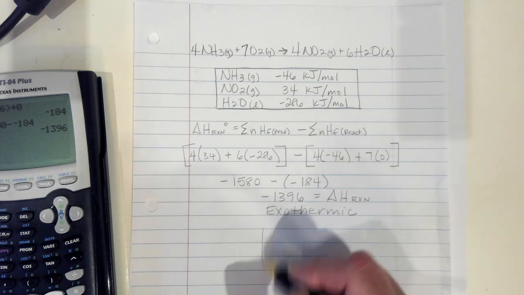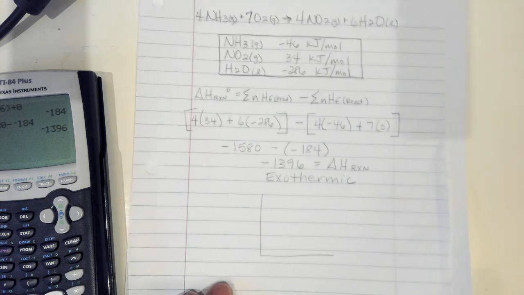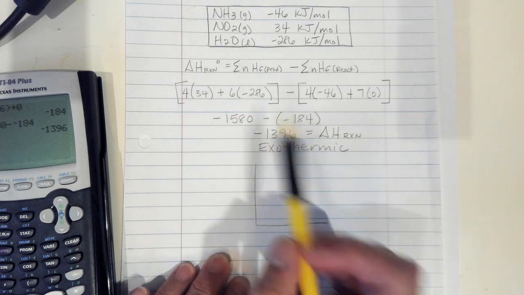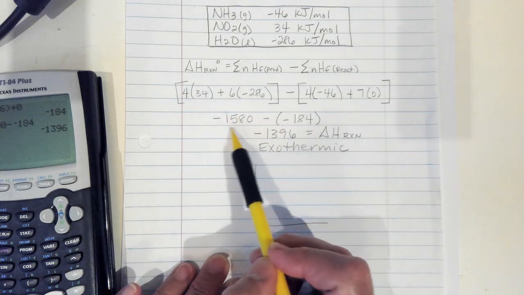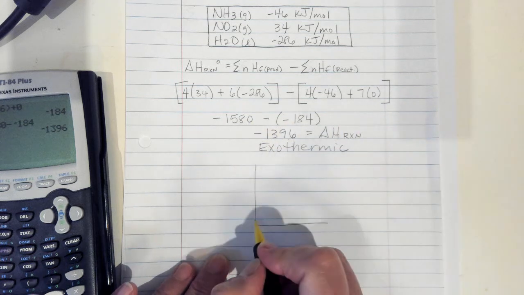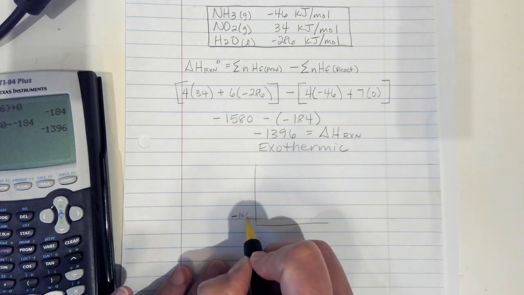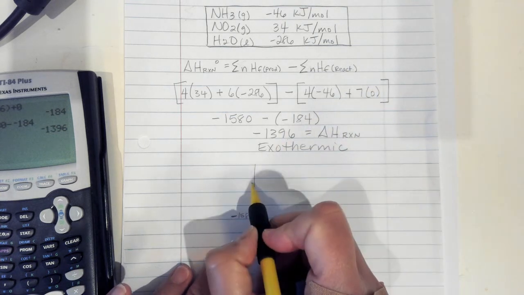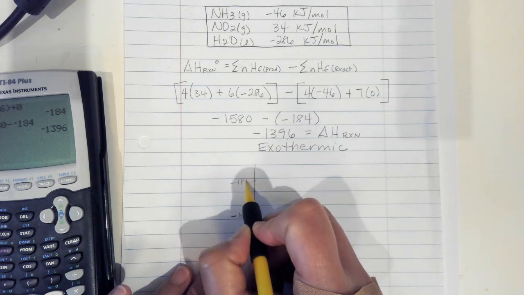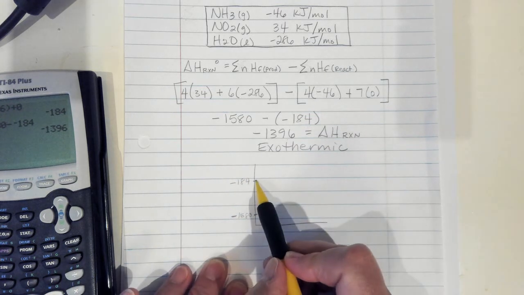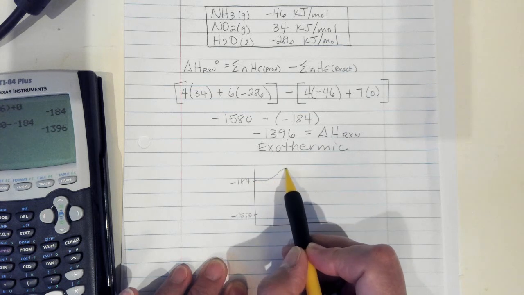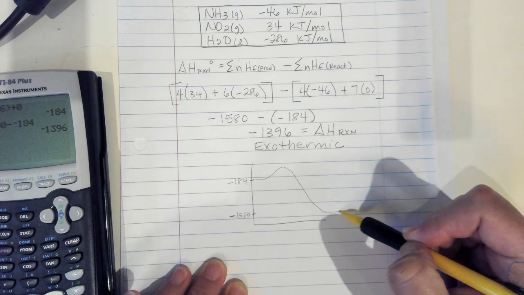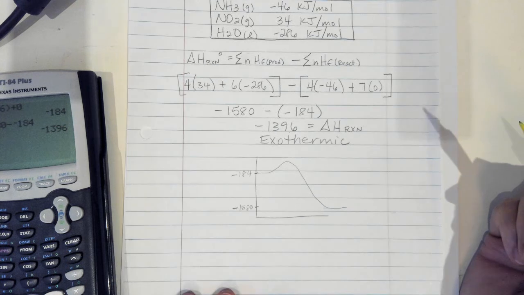Now, if we were just to sketch this graph, we know our final heat. Our products ended at negative 1580. We could just sketch that down here, negative 1580. Our reactants went in at negative 184. This is definitely not to scale. All right, so we went in with this amount of energy. We'll just put a little bump for our activation energy, and we ended up somewhere down here. So we can see that it is an exothermic reaction.